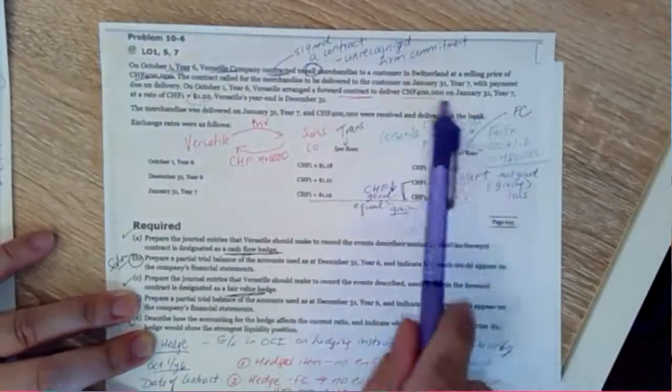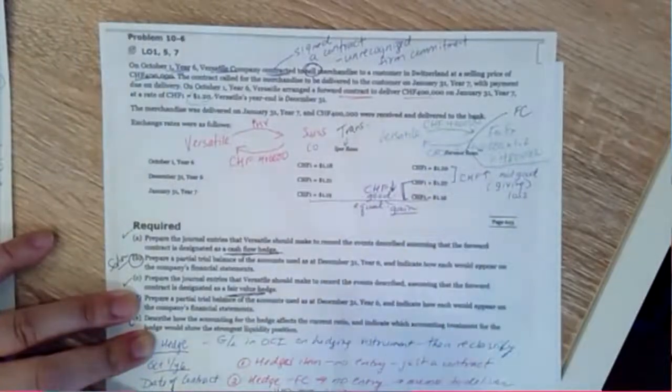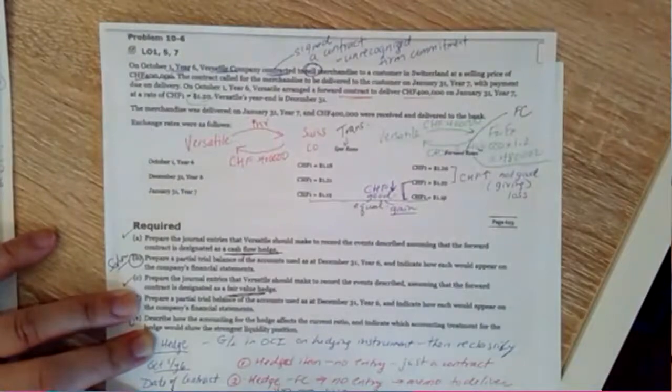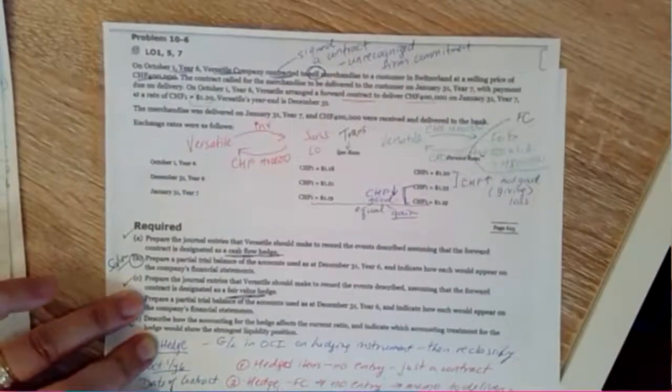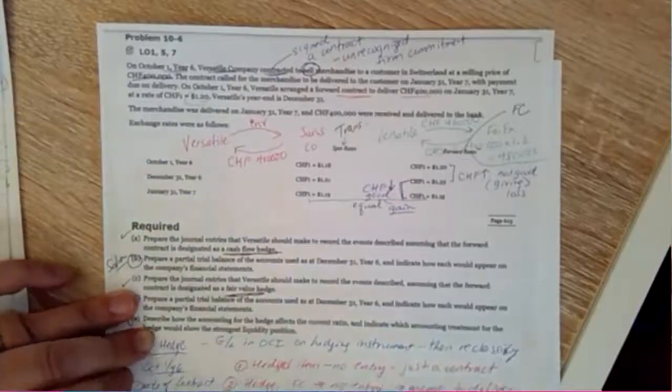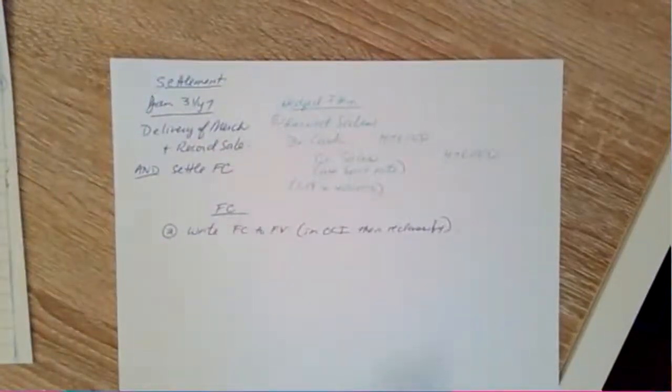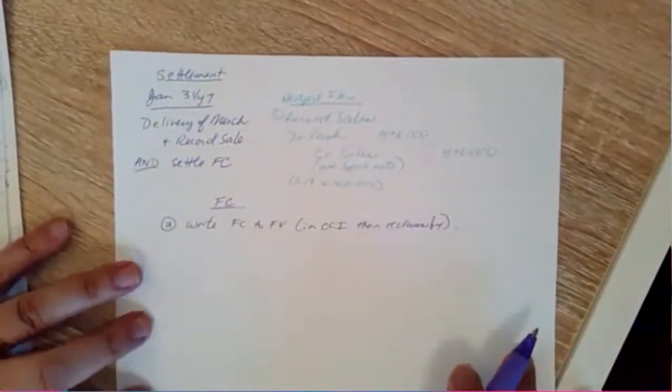Again, you guys, if you're having any problems with this, that's what you need to ask me about. The entries are just memory work. That's the understanding part. Okay. So we know we have a gain.